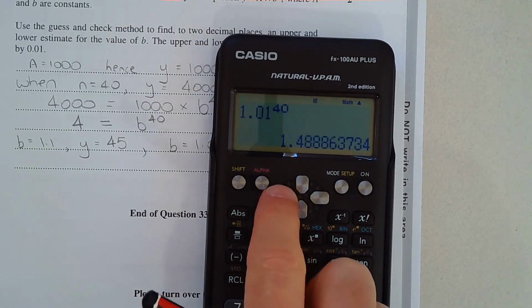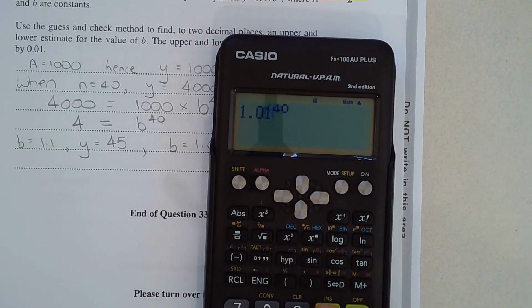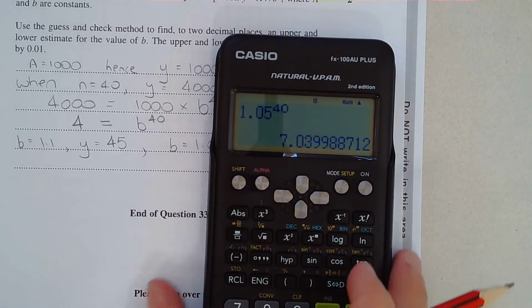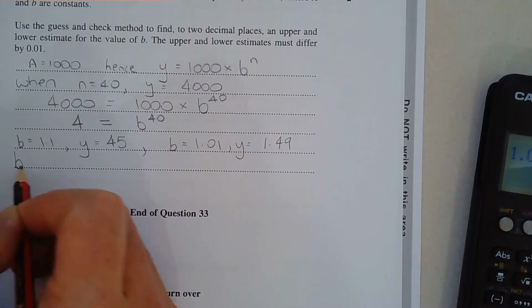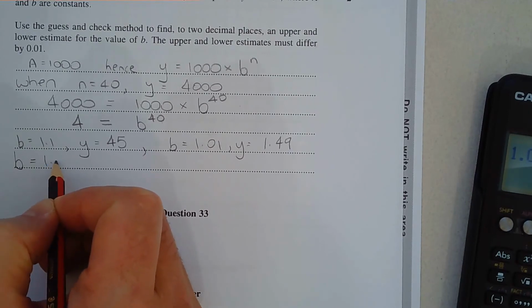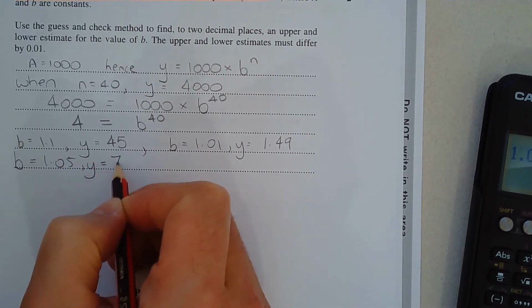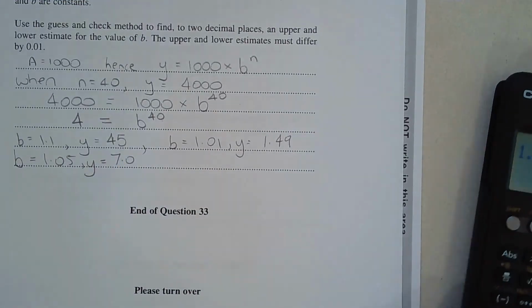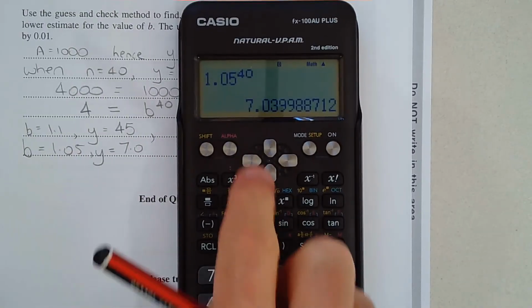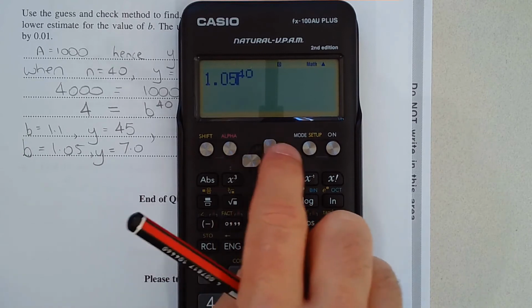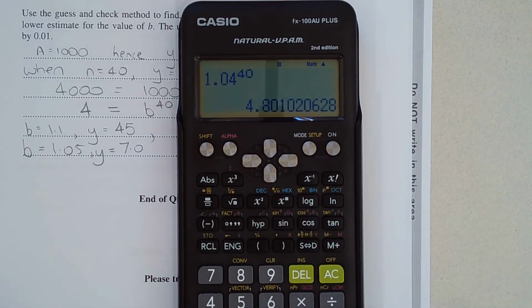We can try increasing that, say maybe to 1.05. We're getting closer, we're narrowing it down now. So b equaling 1.05, y is equal to 7.0, and so on.